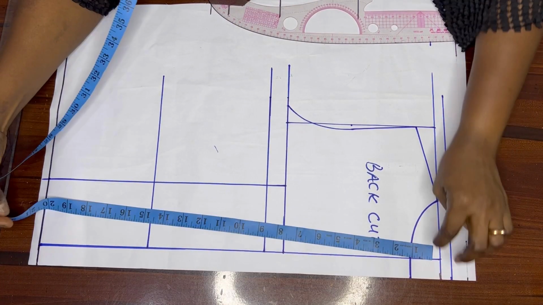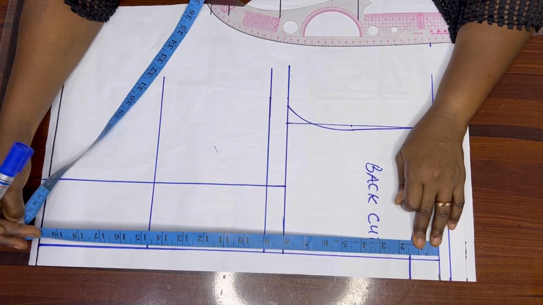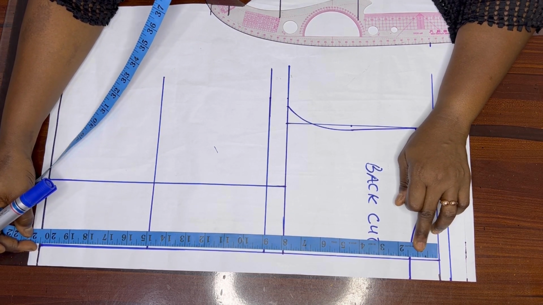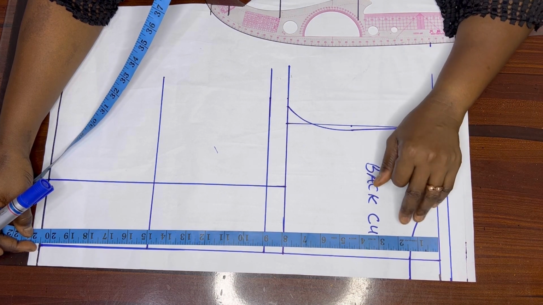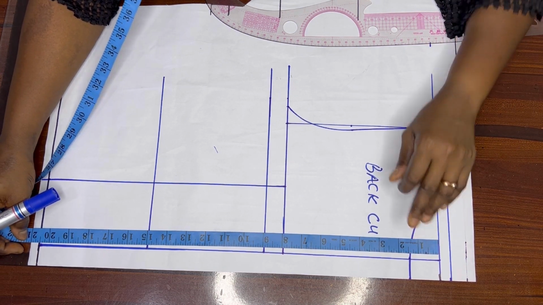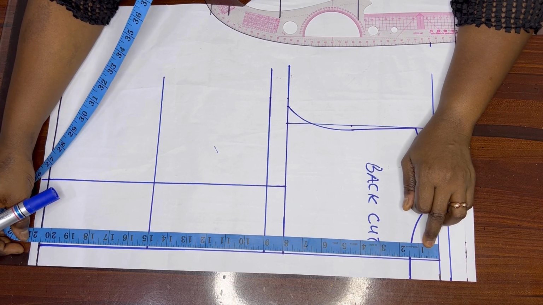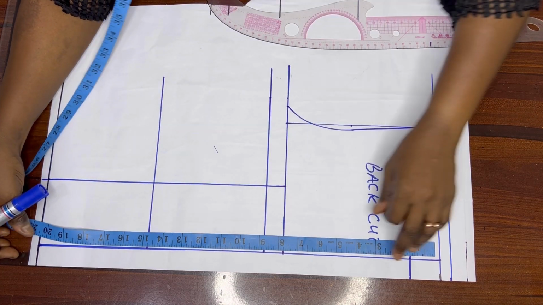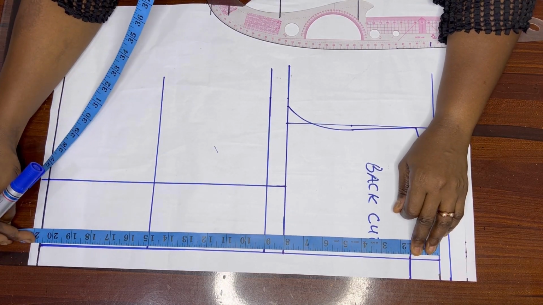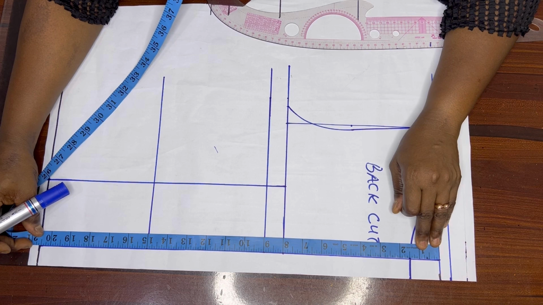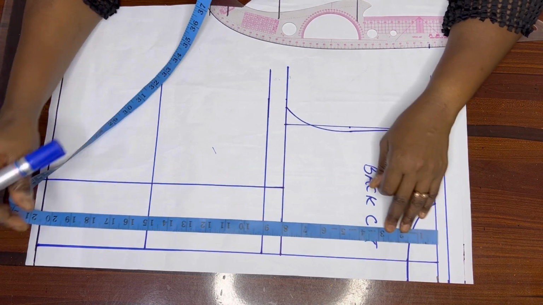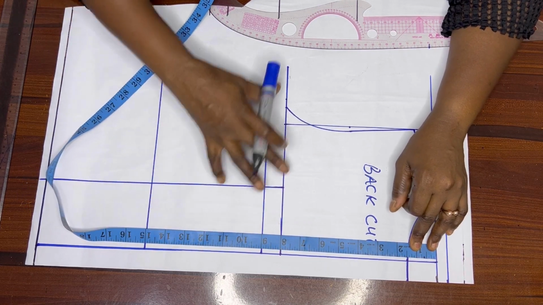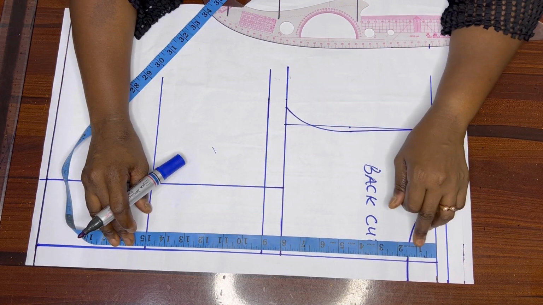I've come with the pattern drafting. What I'm having here is that the length of my back is 20.5. Our front length is 22. So I deduct the bust darts of 1.5 that we removed in the front. 22 minus 1.5 gives us 20.5. That's the length, and this is exactly where that 1.5 was removed.